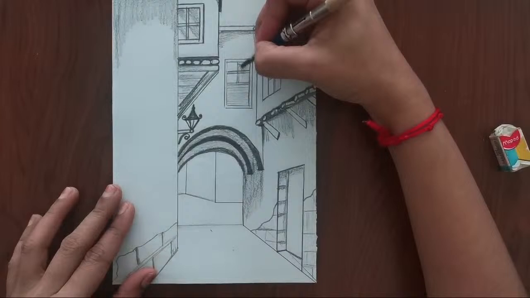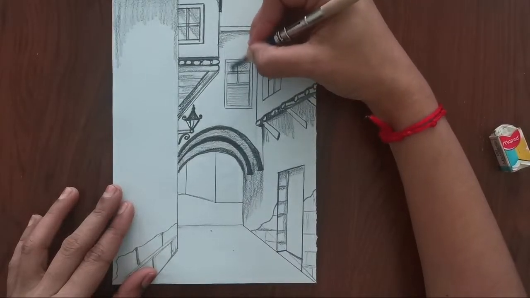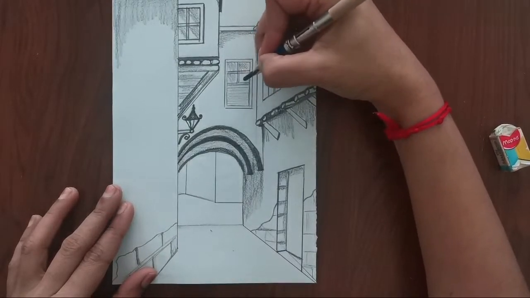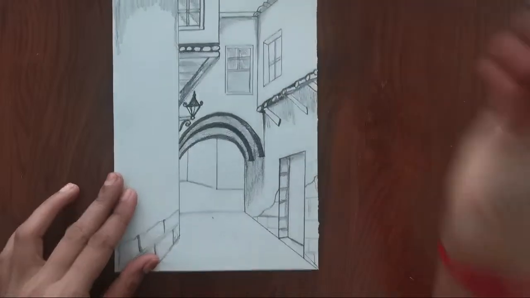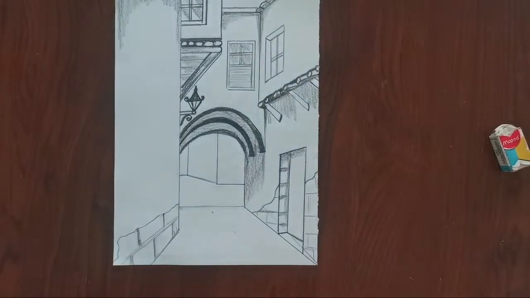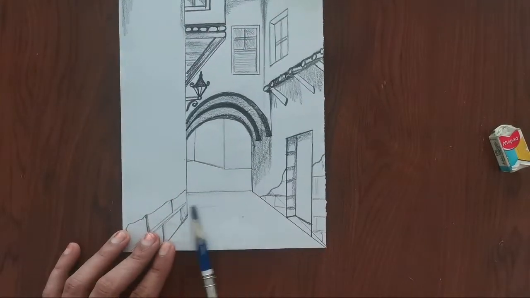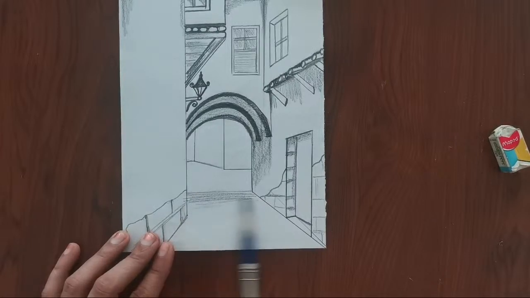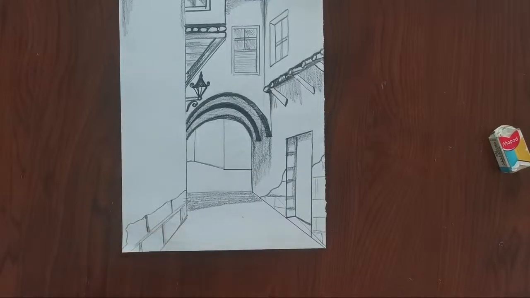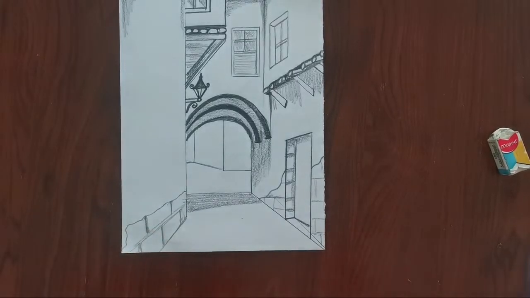Let's add some shading over this window also. Adding some shadow or shade below this tunnel part also, so it will be a little bit dark.